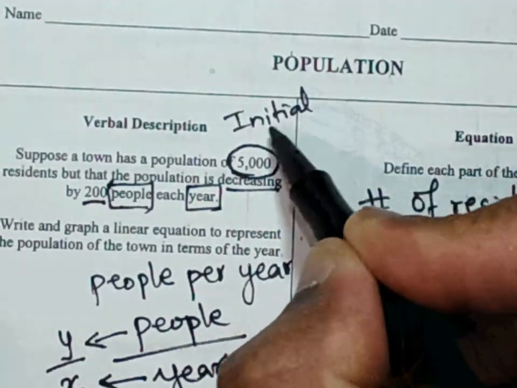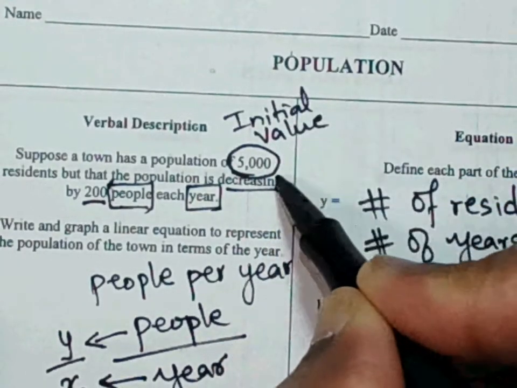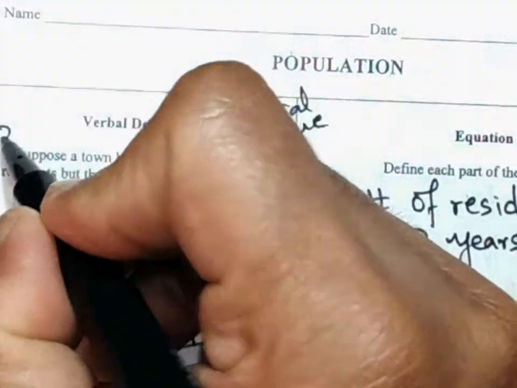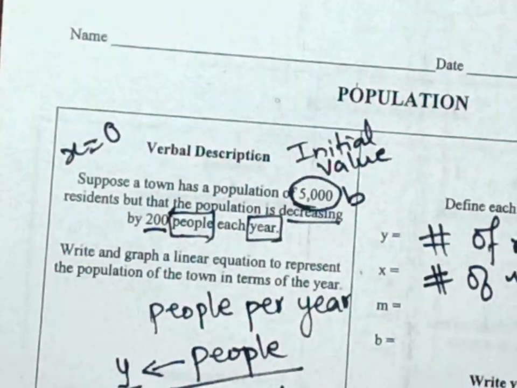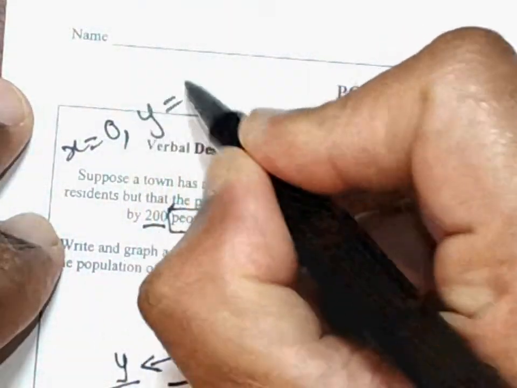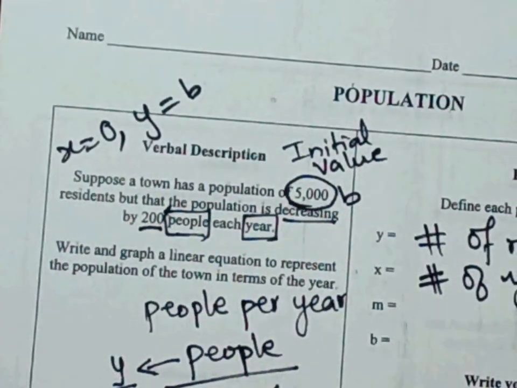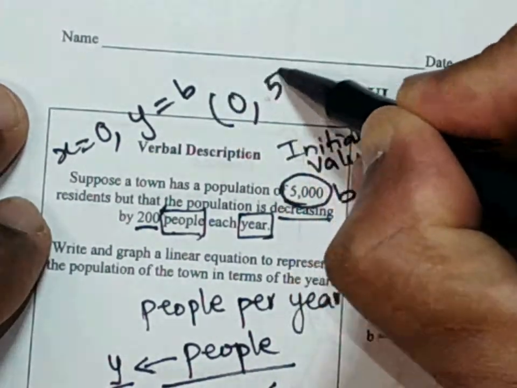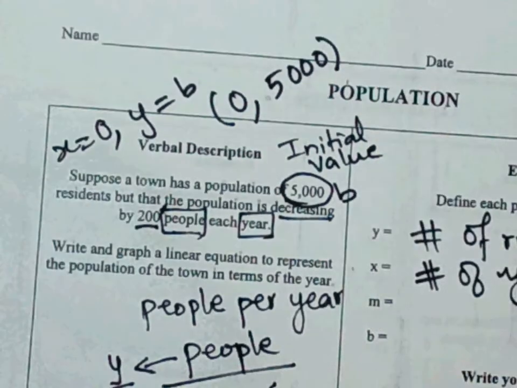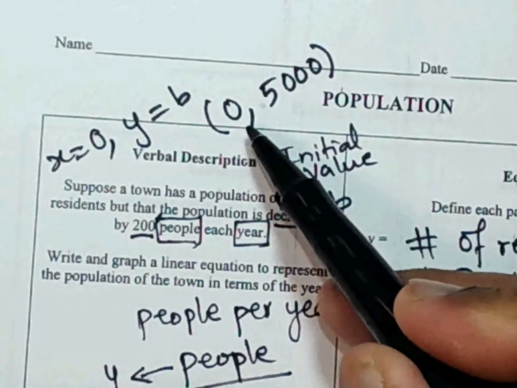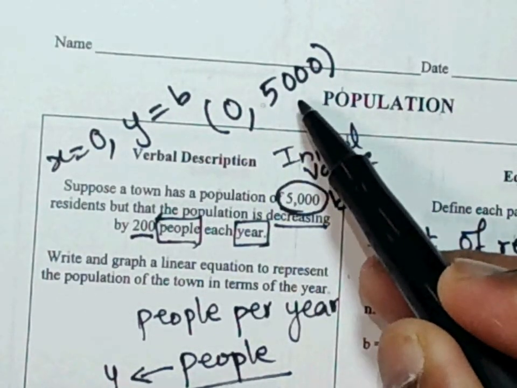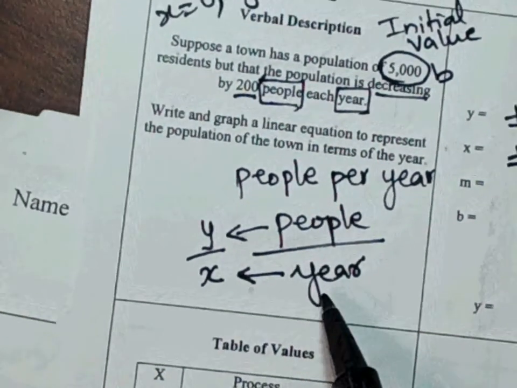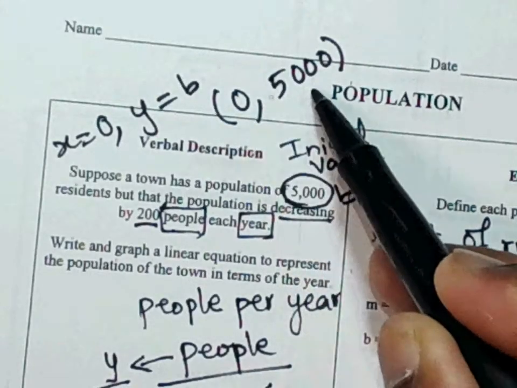Your initial value is always going to be your b, your y-intercept, which means that when x equals 0, y is equal to b. That's your ordered pair. When you write an ordered pair, your first ordered pair will be 0, 5,000. It means that in the 0th year, when you started taking data, there were 5,000 people. That's what that means, because my y is people and my x is the number of years.